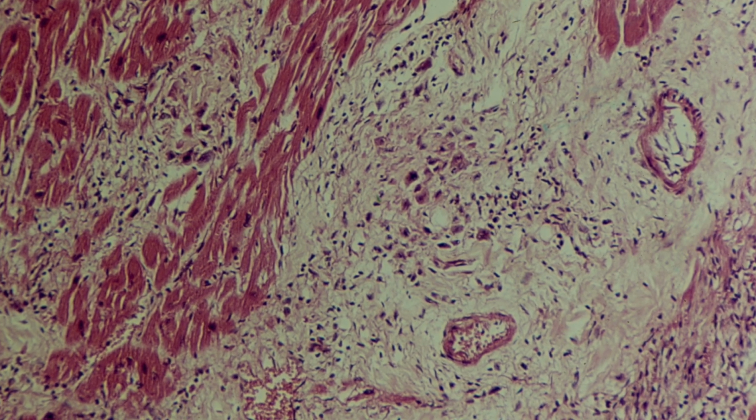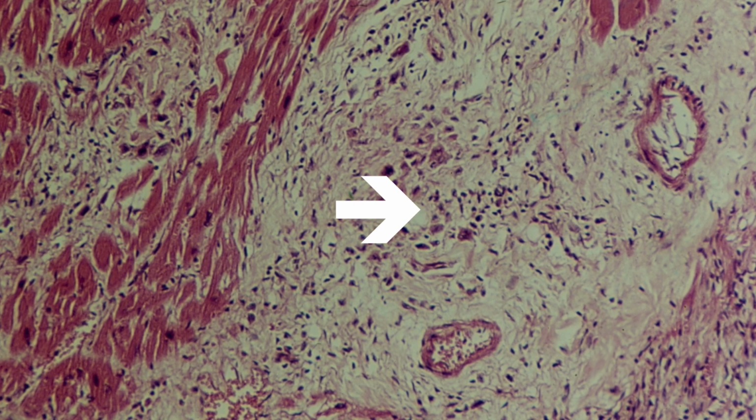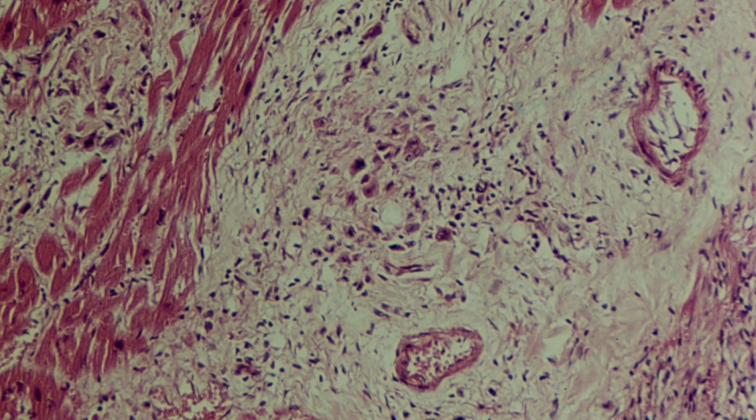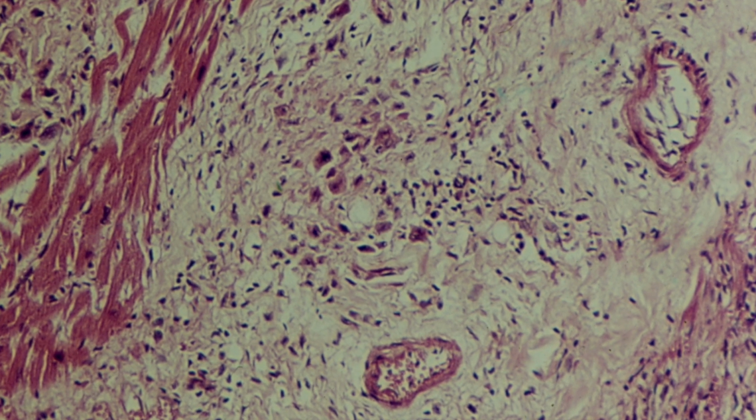Here is a low power view of an Aschoff body. You can see it's perivascular and it is at the center of the picture.